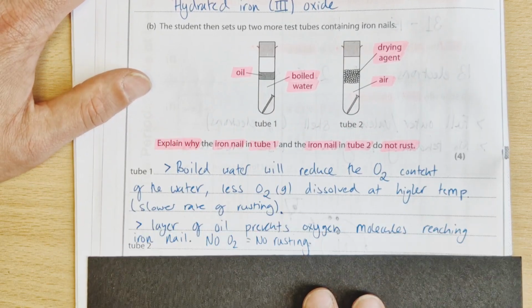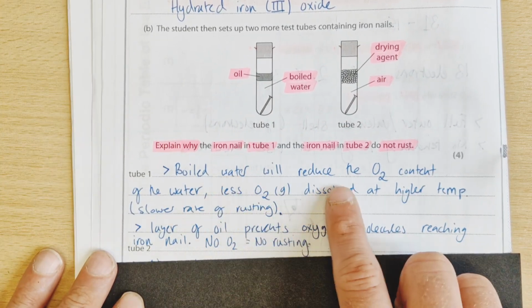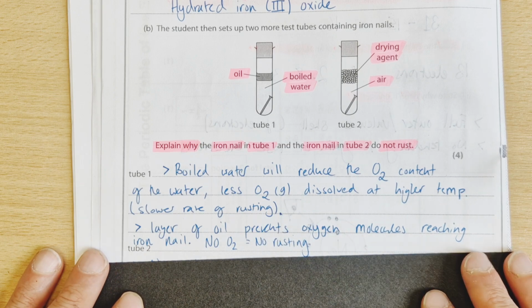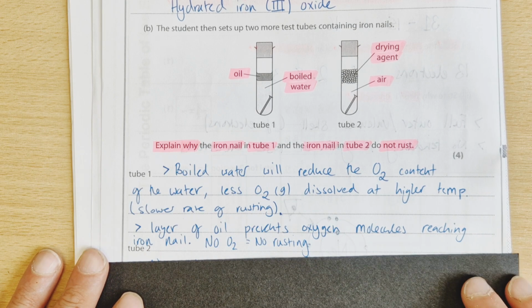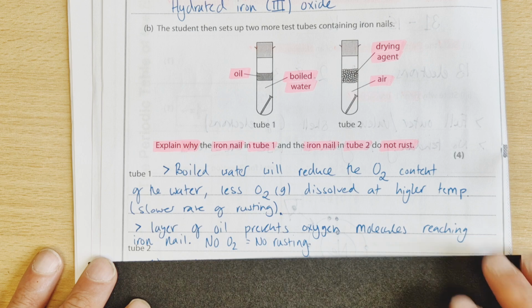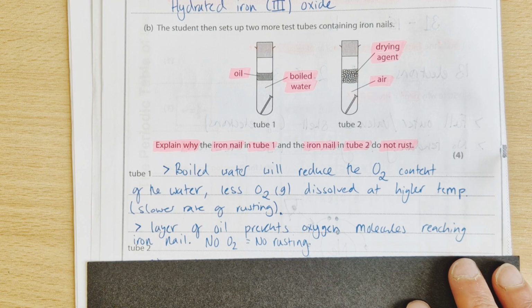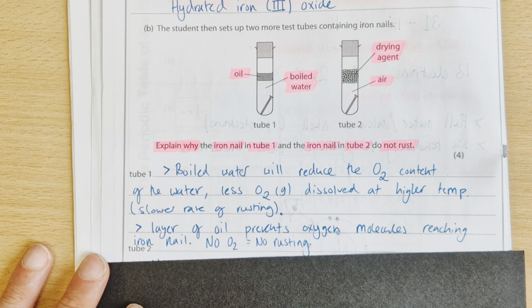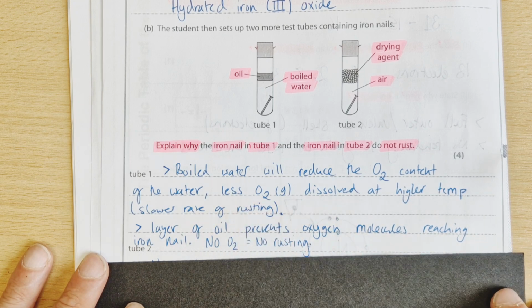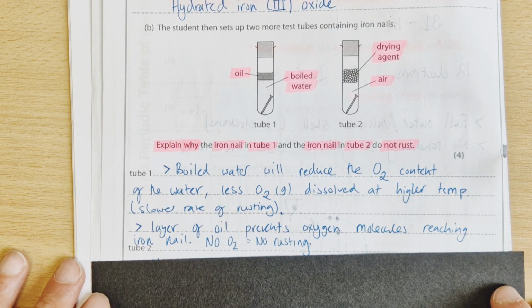So in tube 1, we can see 2 things. We can see the boiled water is used. That's going to reduce the oxygen content of the water initially, because at higher temperature, less oxygen will remain dissolved in the water, because gases are less soluble in water at higher temperatures. So less oxygen will be present in the water at higher temperature. That should at least slow down the rate of rusting.